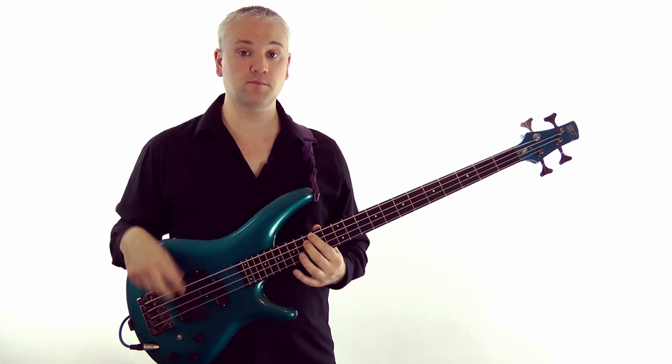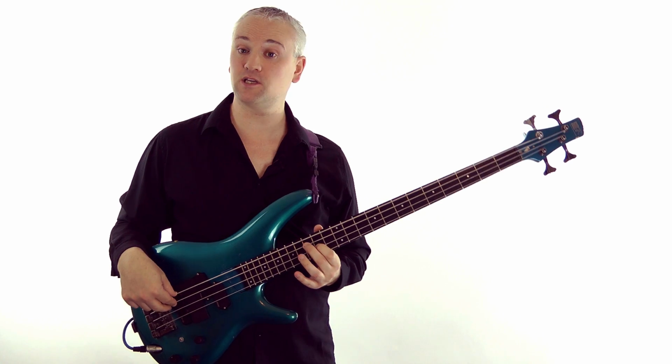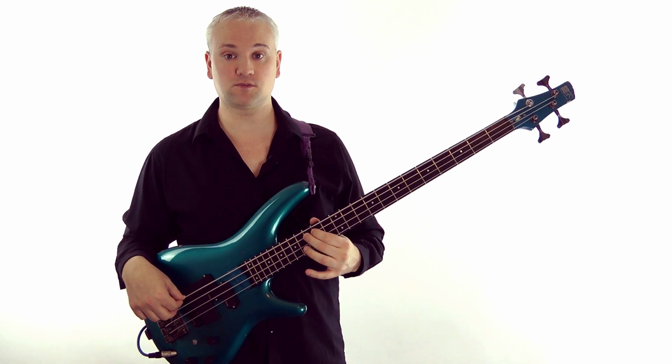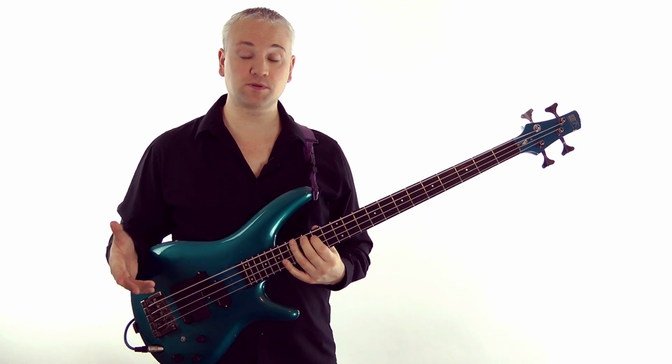We can go up and back or down and back. So that would be C, E, C or C, B, C. We can also play these in sequence.